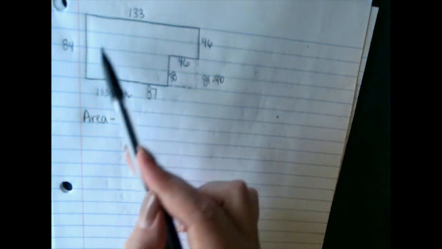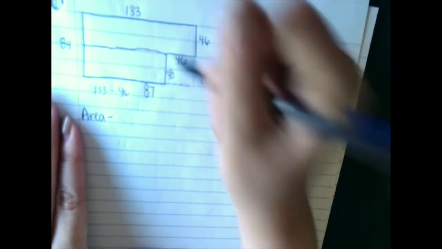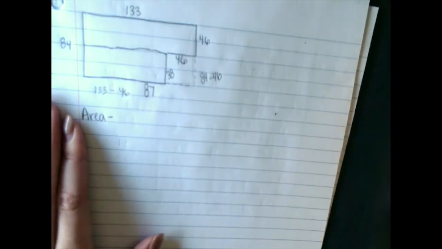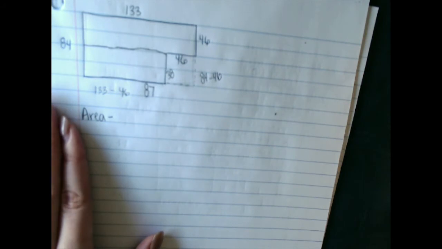First, we're going to do area. There are a few ways you can solve area for this problem, but the one way we're going to do is we're going to split this weird shape up into smaller rectangles. Now, I'm going to use what I'm already given to help me. If I were to draw a line there, I have now split this into two rectangles. So I'm going to find the area of those two rectangles and then add them together.